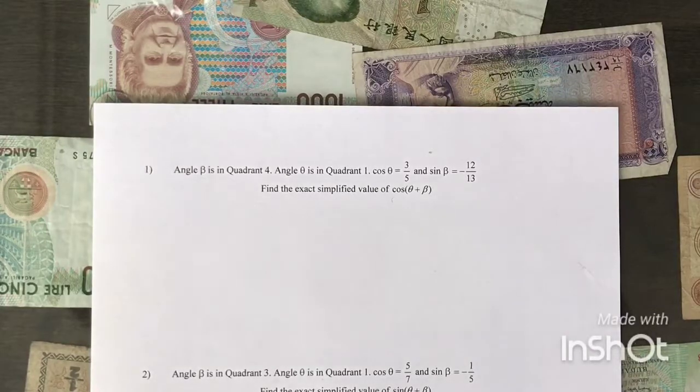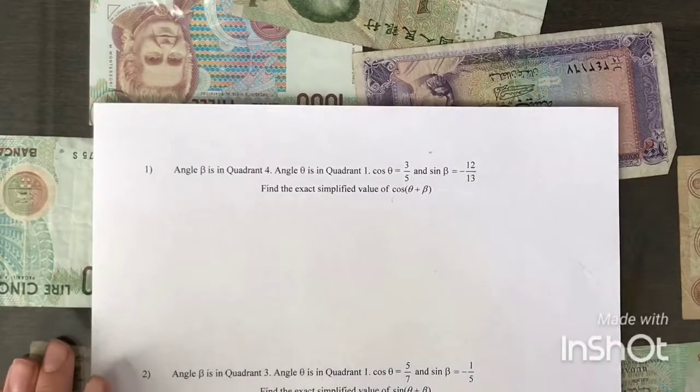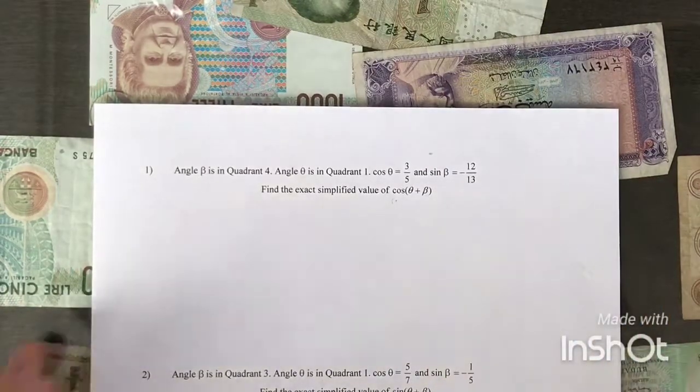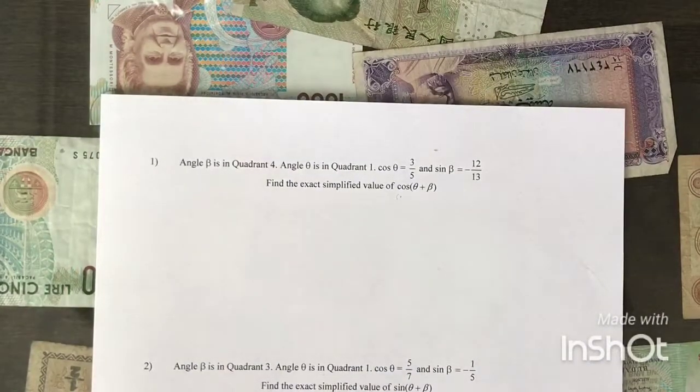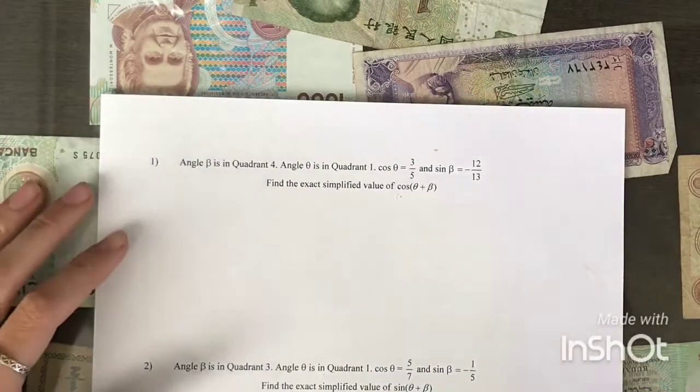Before we start this problem, you need to know the equation in the rap song whenever dealing with cosine and sine. When trying to find cosine of a value or sine of a value, you have to know the rap song.